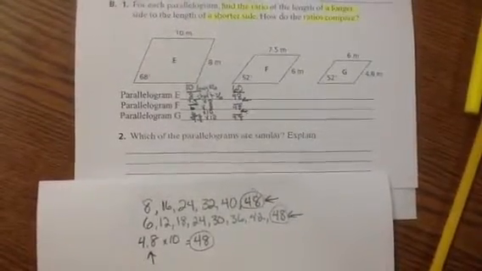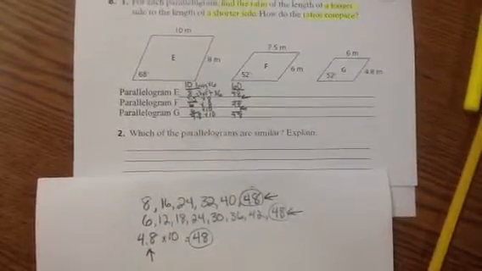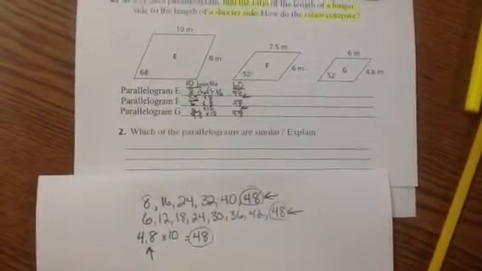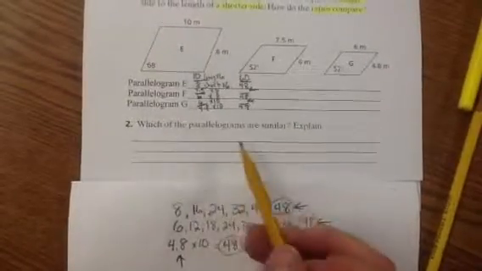Also, when you're looking at these parallelograms, think about how similar figures and their angles relate to each other. Once you find the similar parallelograms, write that in part 2 and explain how you know that they're similar.